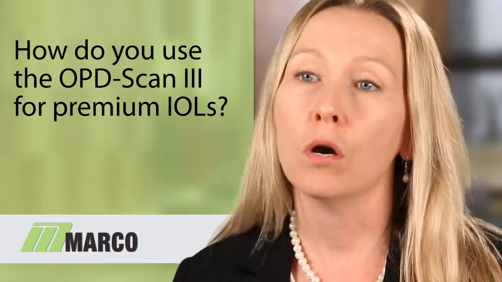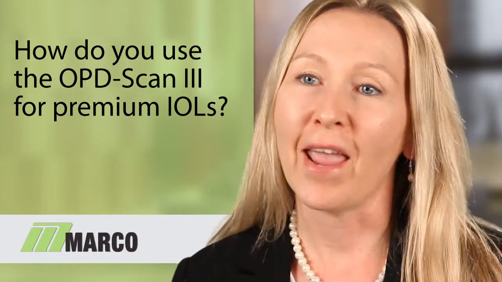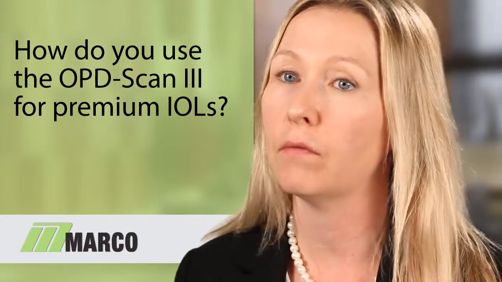A lot of people forget to look at the pupil size, and that is an important factor when it comes to premium IOL implantation. So that picture of a pupil with angle kappa included really reminds you of the patient's size of the pupil. And so you've got two pieces of information that are very important when looking at this patient and whether they're a candidate. You look at pupil size and you look at the angle kappa, and you can determine if the patient would be a good candidate for premium IOL implantation.